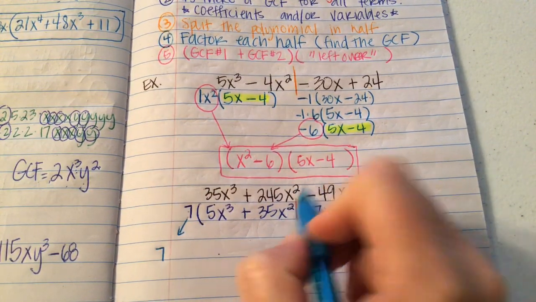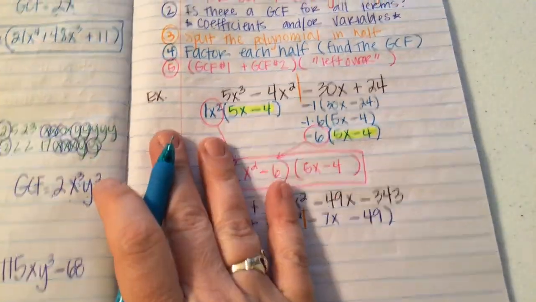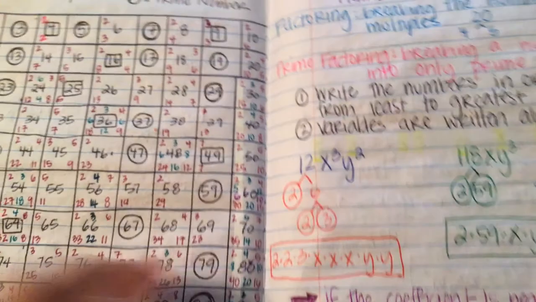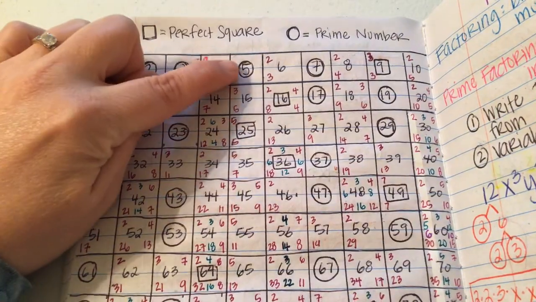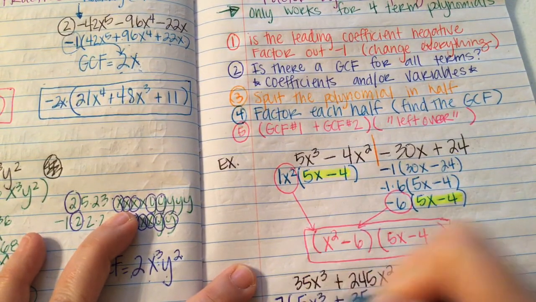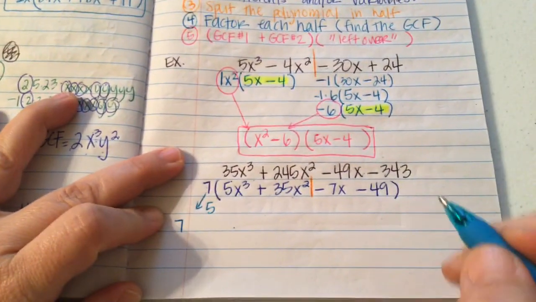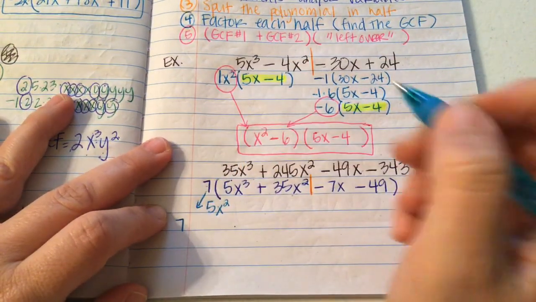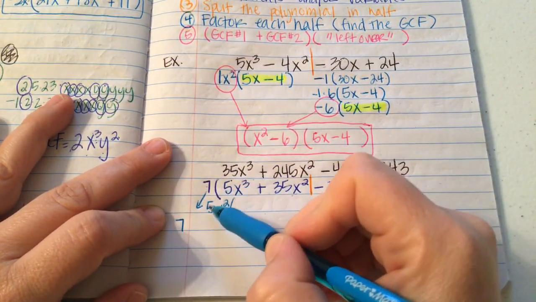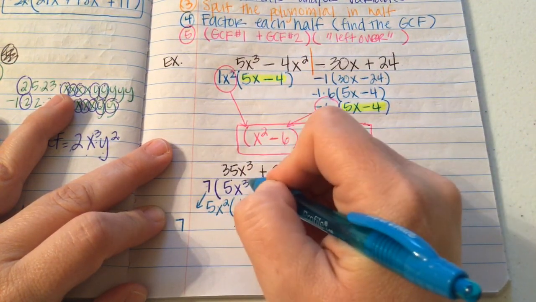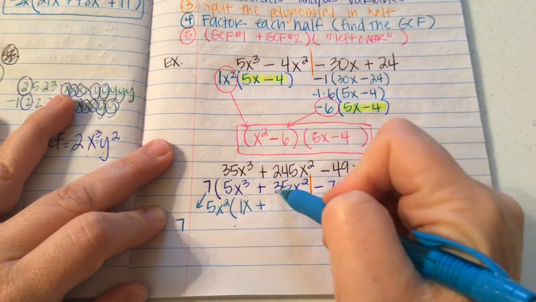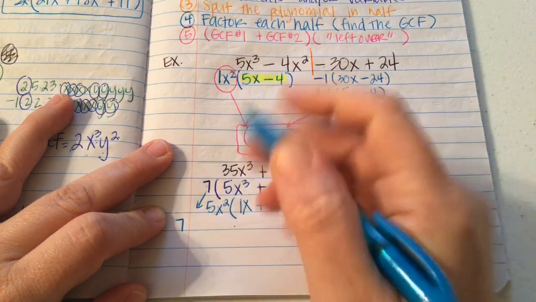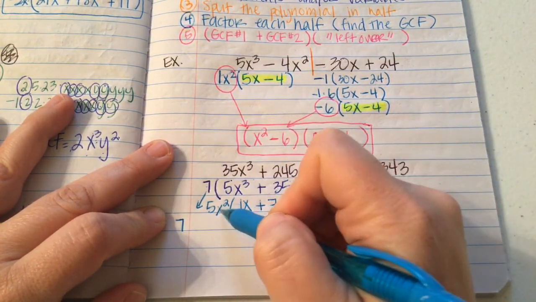What's their greatest common factor? Again, go to those factor squares. If you can't figure it out, go to the factor squares. 35 and 5, well, they both share a 5 in their box. So I can take out a 5 and x squared. They both at least have an x squared, which leaves behind 5 divided by 5 is 1. X to the third divided by x squared is x. Plus 35 divided by 5 is 7. X squared divided by x squared cancels out.